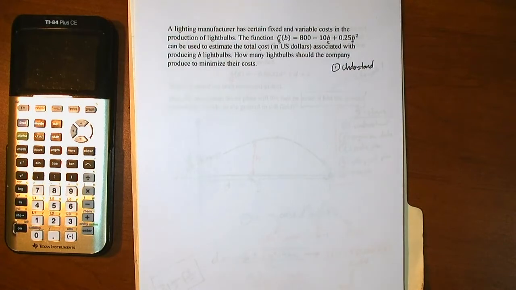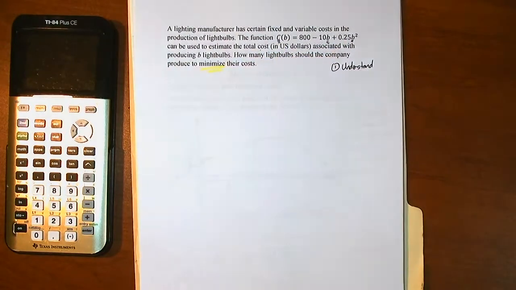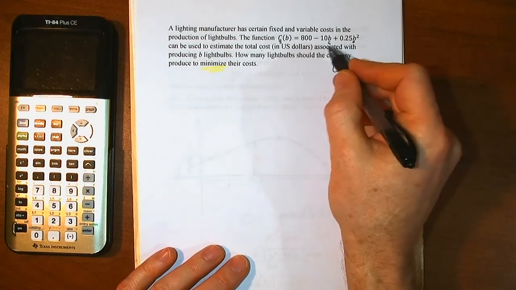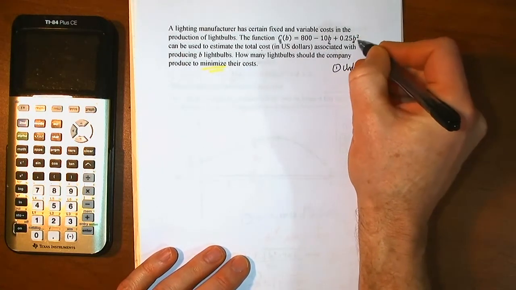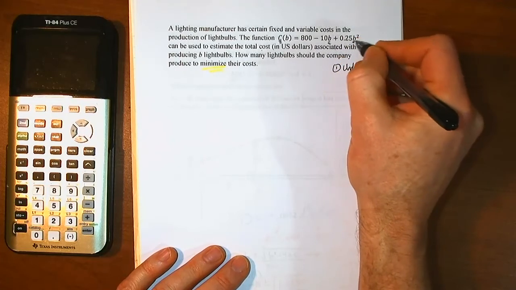It's probably important, as part of your understanding, to make sure you understand what the question is. The question they're asking me is how many light bulbs to minimize the cost. All right, so if we think about this, I'm going to draw a very quick sketch, not an actual graph. I see that my a value is positive, so I know this is a parabola that opens up.